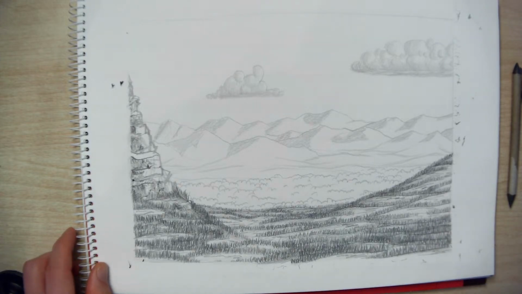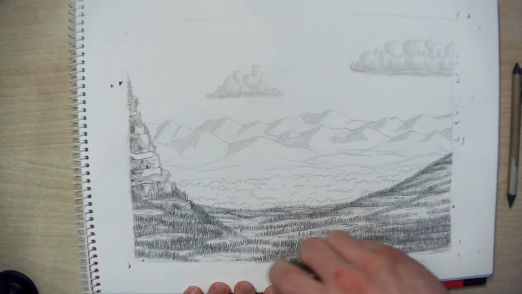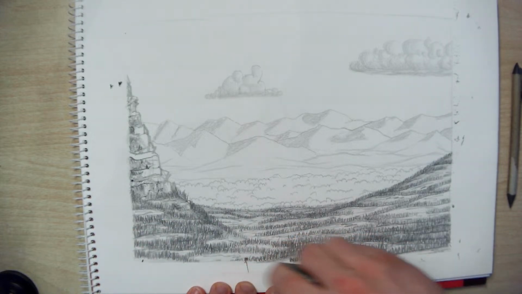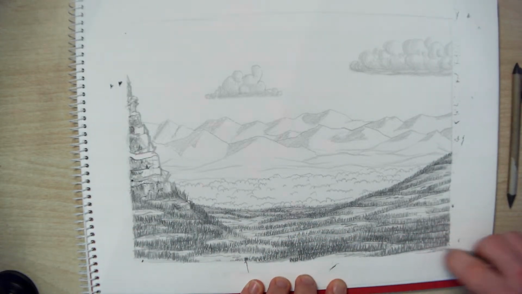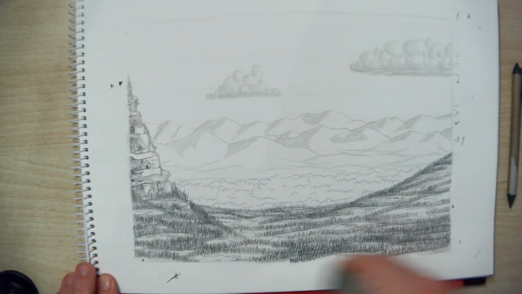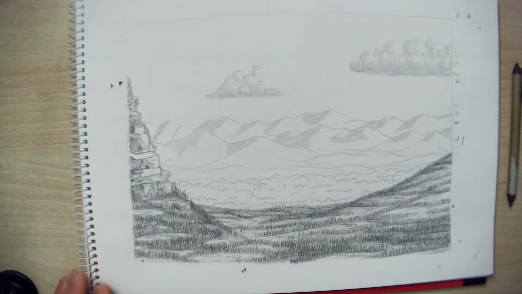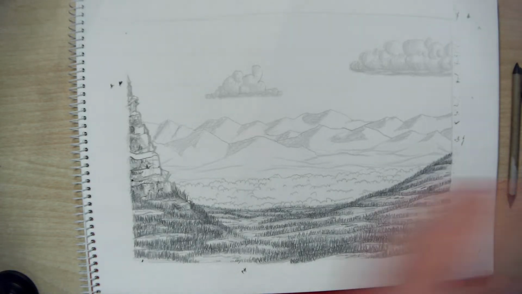Maybe like this. Yep. Okay. Let me knock off those bits of eraser right here. Wipe them off. Okay.